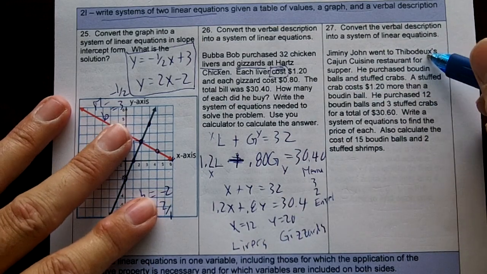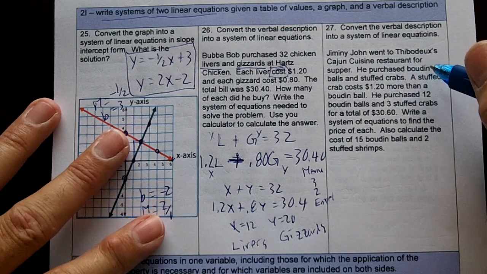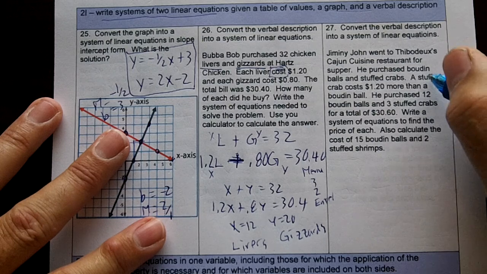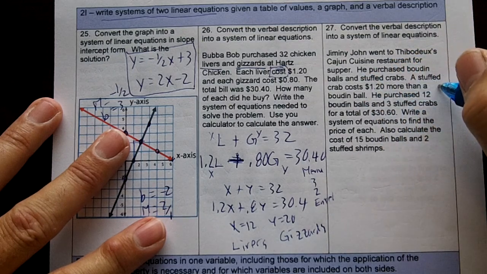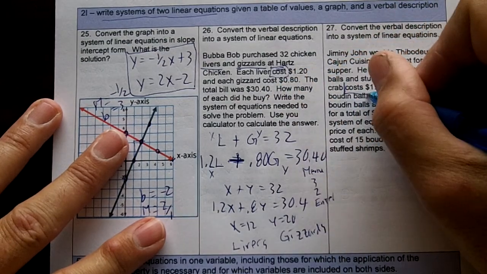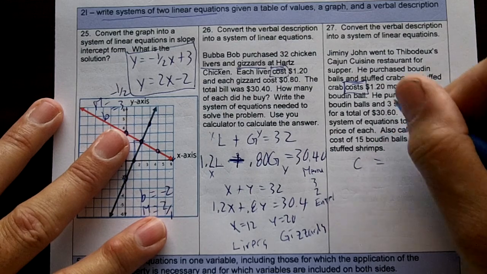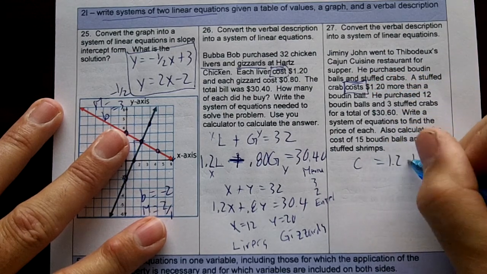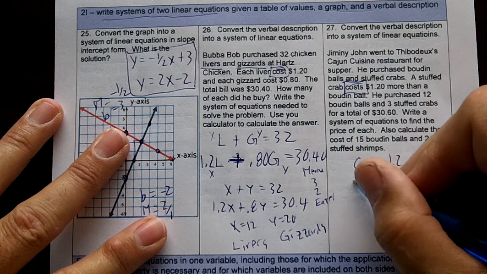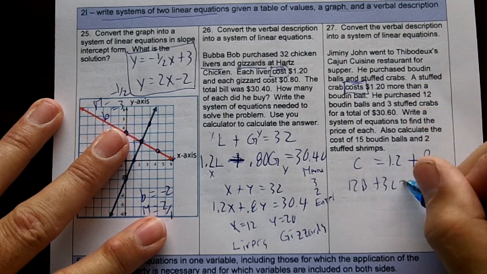Okay, Jimmy John went to Thibodeau's Cajun Cuisine restaurant for supper. He purchased boudin balls and stuffed crabs. A stuffed crab costs $1.20 more than a boudin ball. So this right here is what I was talking about over here. The cost will be your equal, so a stuffed crab equals $1.20 more than a boudin ball. He purchased 12 boudin balls and 3 stuffed crabs for $30.60.